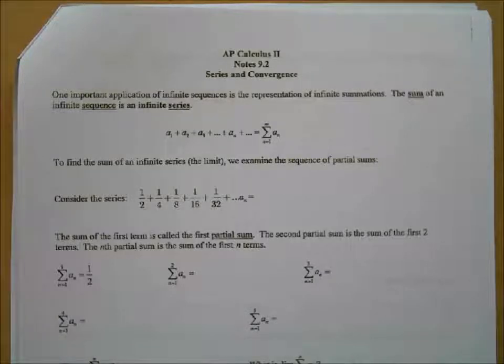We'll be developing a group of tests to help us evaluate these. Sometimes the test will only tell us that it converges or diverges, but it won't tell us exactly what it converges to. Sometimes we won't be sure. It's kind of like what we do with integrals, where we ask, can we even evaluate this thing, and if so, what rule would you use? So it's kind of similar to that.